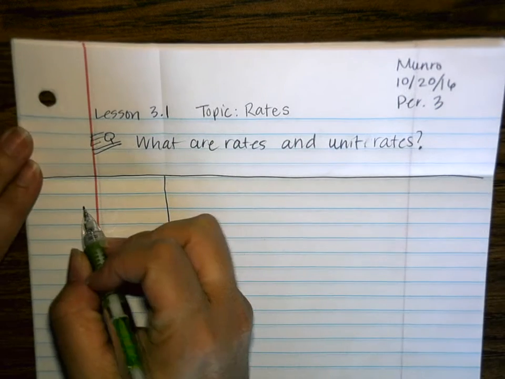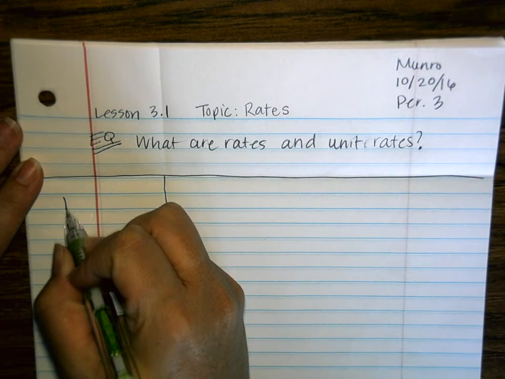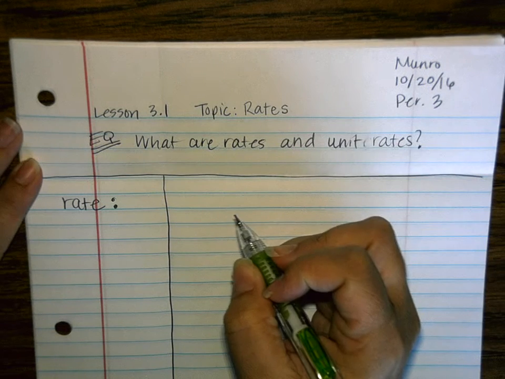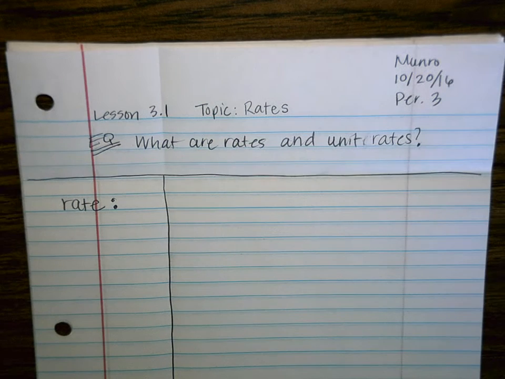So on the left-hand side, just write rate. And on the right-hand side, I'm going to try to put it in a little bit better English. The book says it's a ratio that compares two quantities with different kinds of units. Okay?